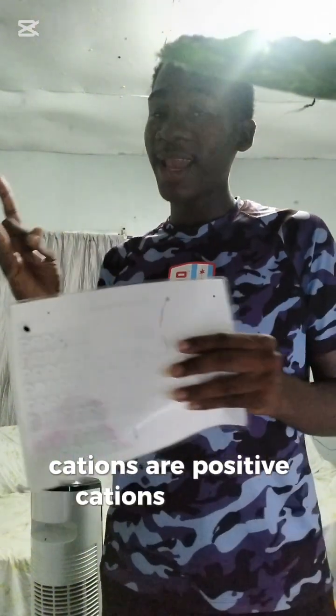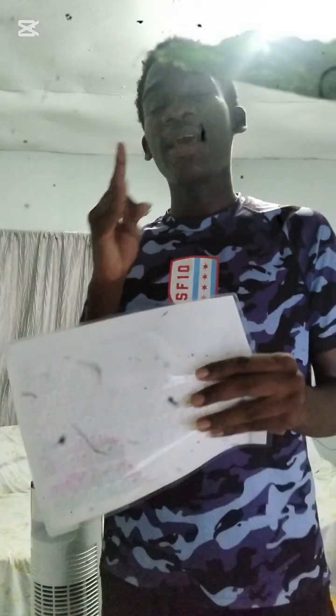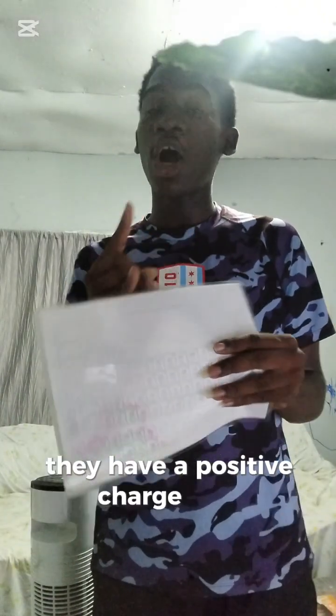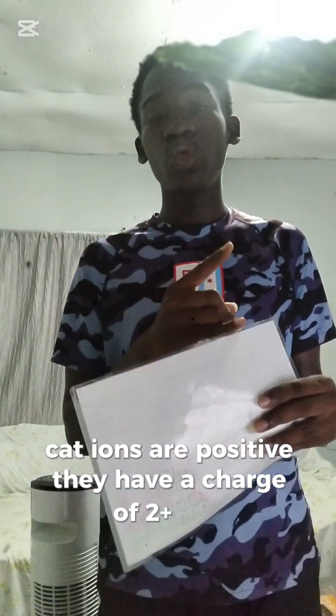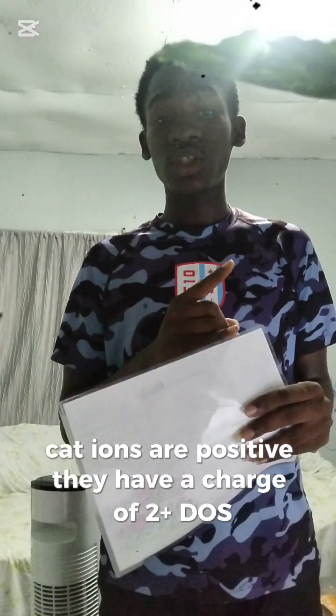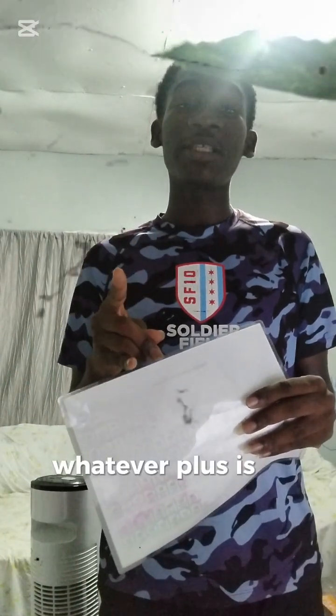Metal cations have a charge of 2+. Cations are positive. They have a positive charge of 2 plus, not anions. Anions are negative. Cations are positive. They have a charge of 2 plus.